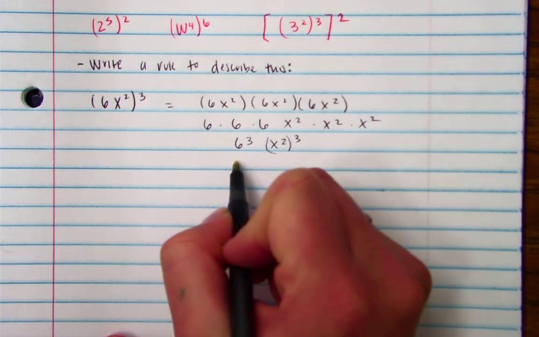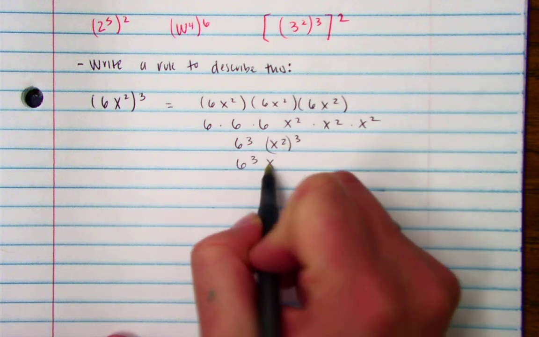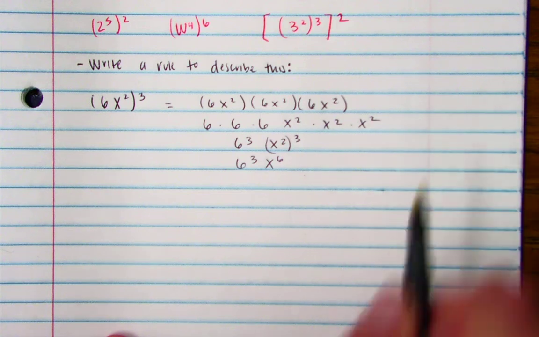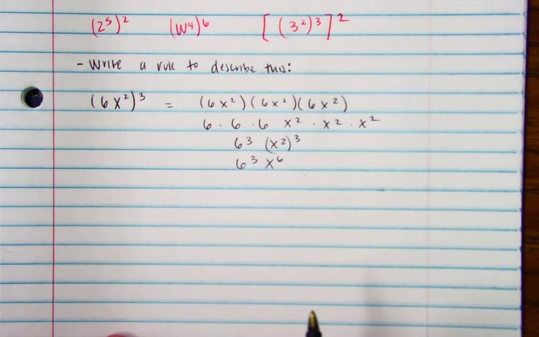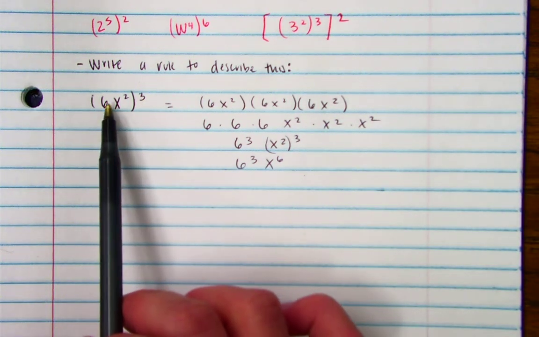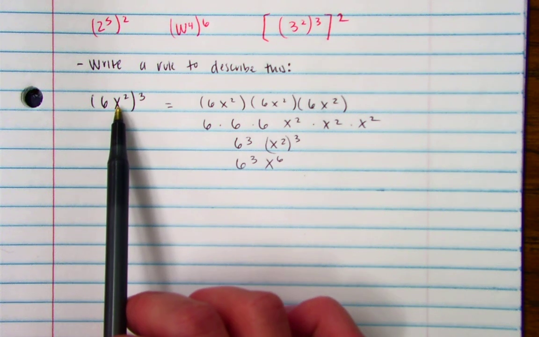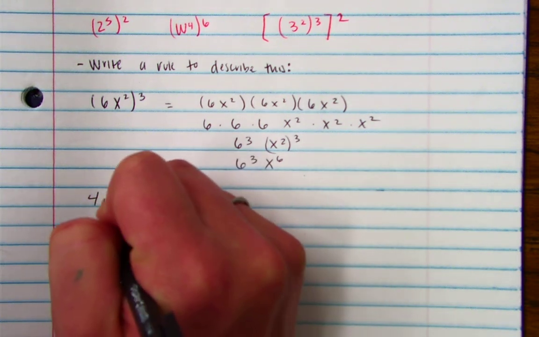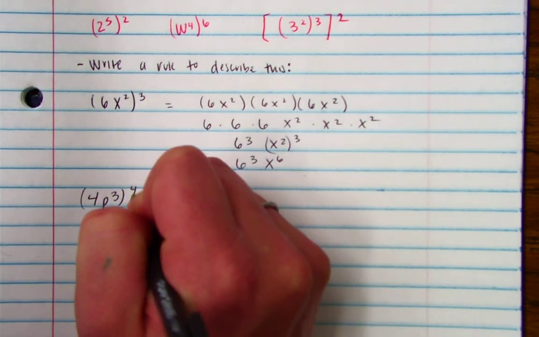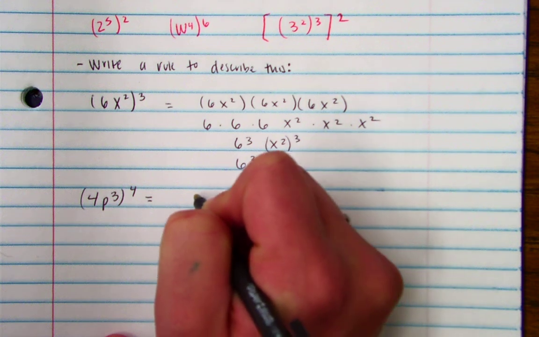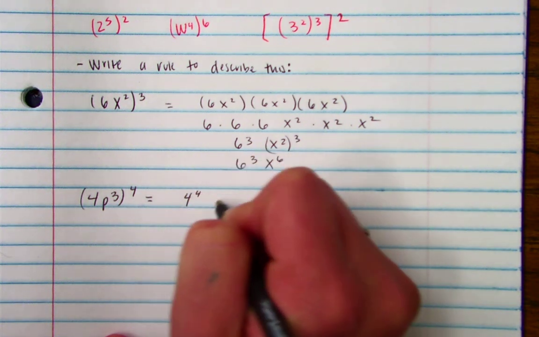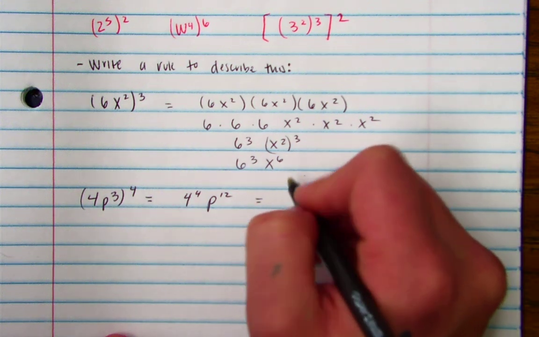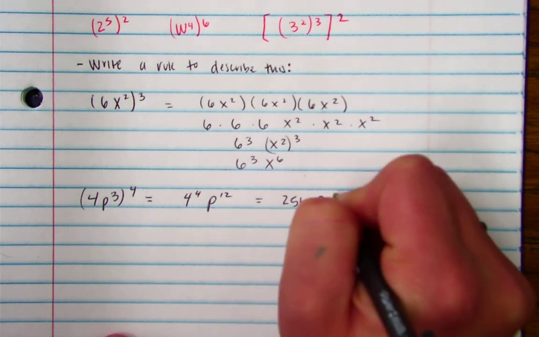And from here, this would be 6 cubed still, and this would be x to the 6th, or 2 plus 2 plus 2, which would be x to the 6th. So what we need to know is that this exponent goes to both the number and to the variable. So let's give you another example. 4p cubed raised to the 4th. This is the same as 4 to the 4th, p to the 12th, which, if you type that into your calculator, you should get 256 p to the 12th.